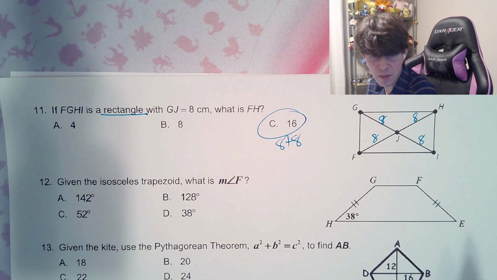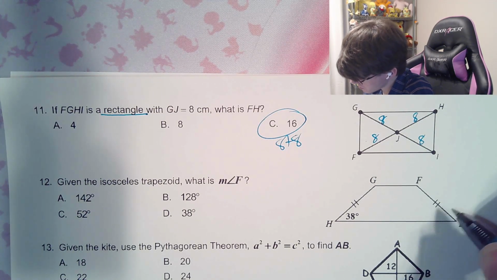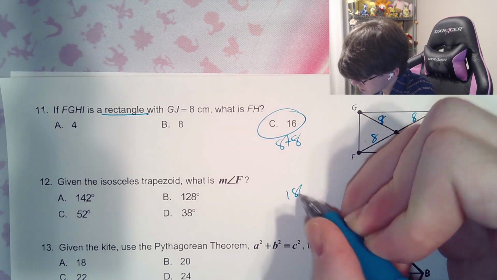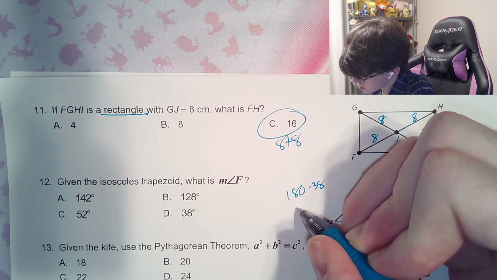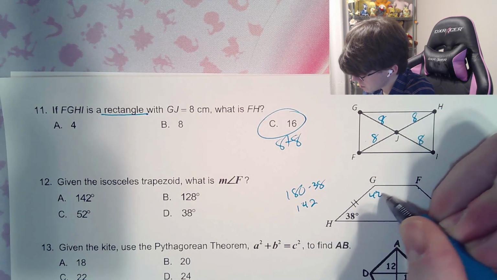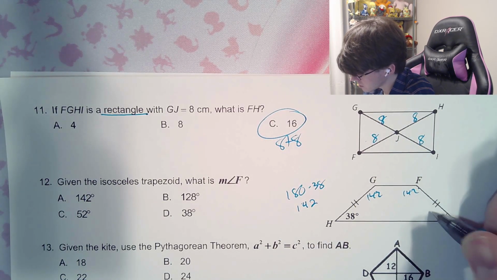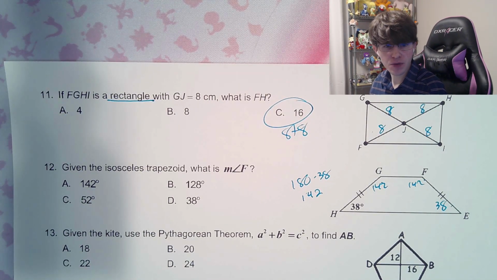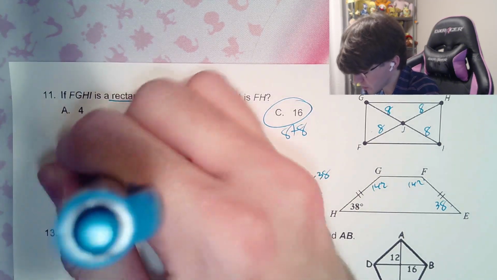Given this isosceles trapezoid, what's the measure of angle F? Just like before, these two are the same. These two are the same. They add to 180. 180 minus 38, and that's going to be 142, I suppose. So that means this is 142. This is 142. This is another 38. Pausing for a second. All right. And so we get that 142 there. Yeah, that's the answer. Okay, nice.